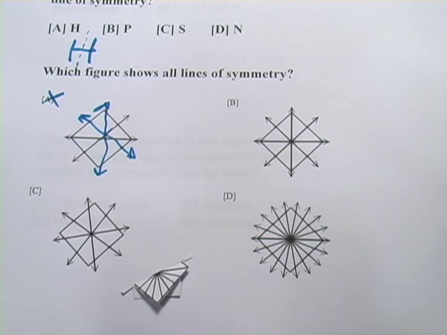And if you're not sure about that, you could go ahead and print these out and cut them out and try to fold them. It takes a little bit of work, but some practice doing that might help you with these problems. So that's a little bit about symmetry.